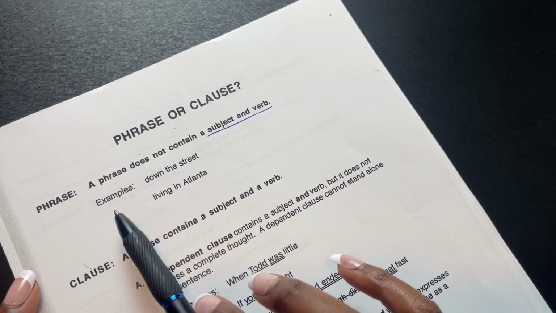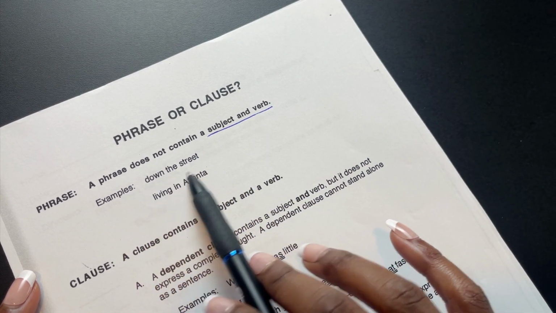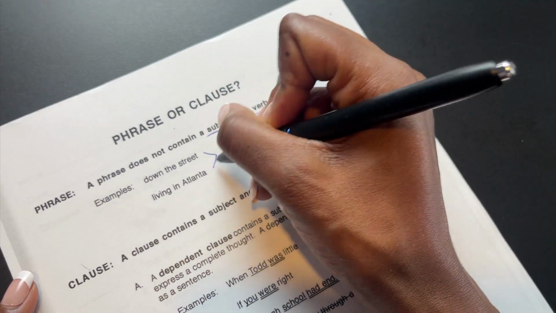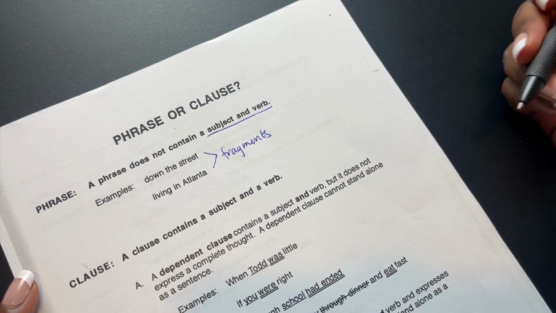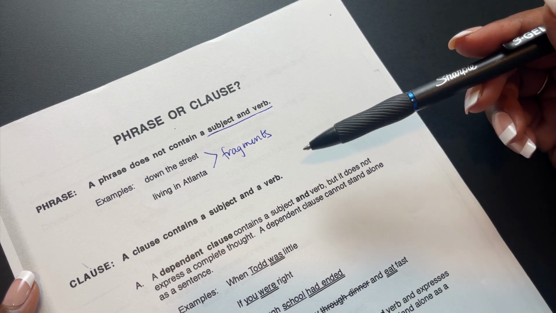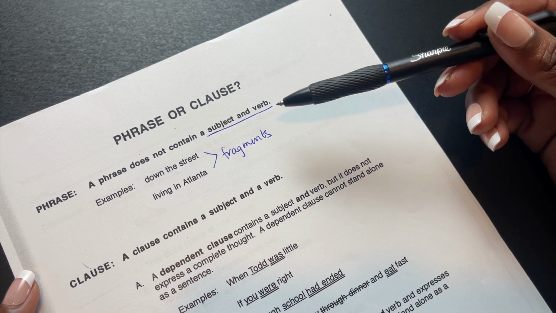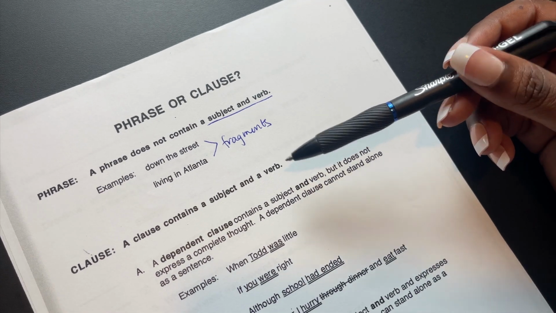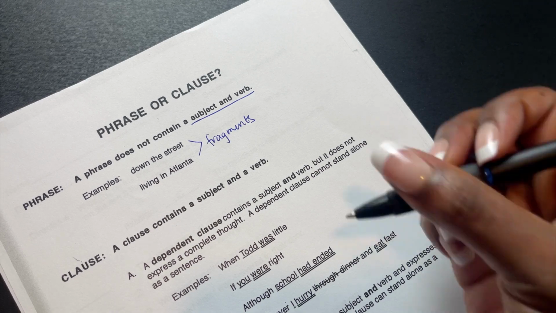So as they explain here, a phrase does not contain a subject and verb. Examples are down the street or living in Atlanta. These would be something I would call fragments. Most people who have taken English class with me before know that I will identify anything that's not a complete sentence as usually being a fragment. But we do have different sentence parts that are clauses. So a clause contains a subject and a verb.